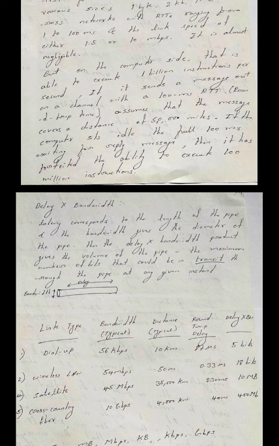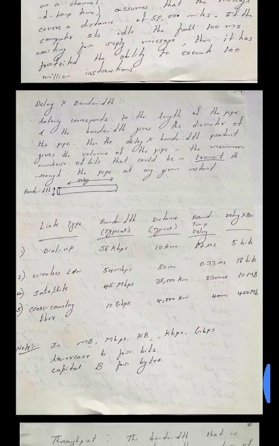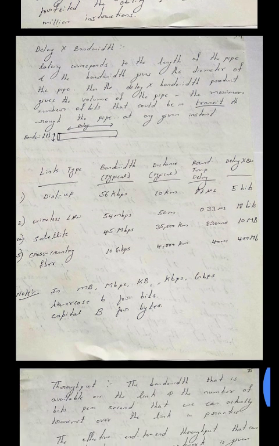So the delay into bandwidth product gives the volume of the pipe. What is this? This is nothing but the maximum number of bits that could be in transit through the pipe at any given instant. So this is what you call the volume of the pipe, equal to the delay into bandwidth product. Okay, now we are going to see some examples.